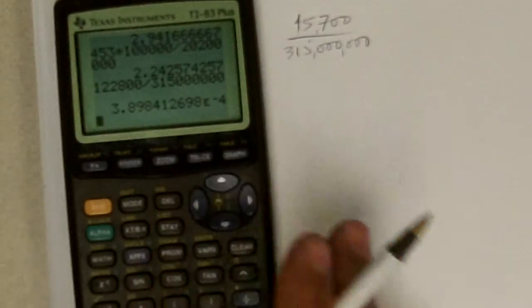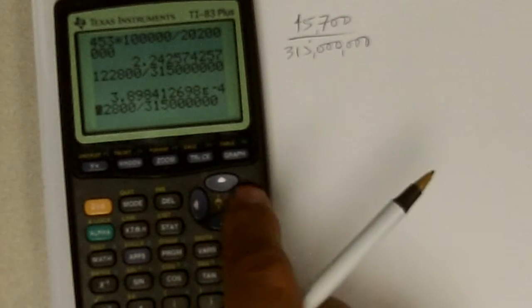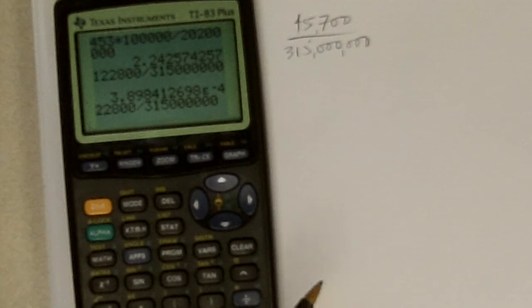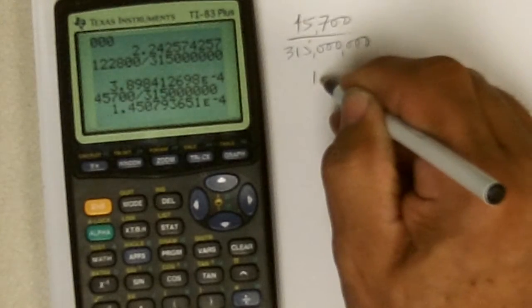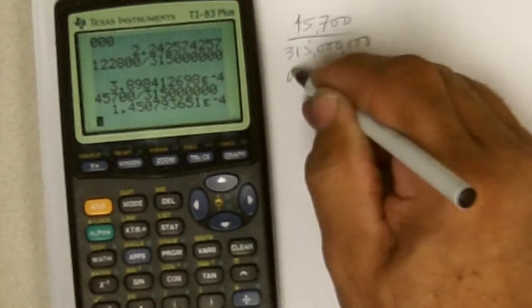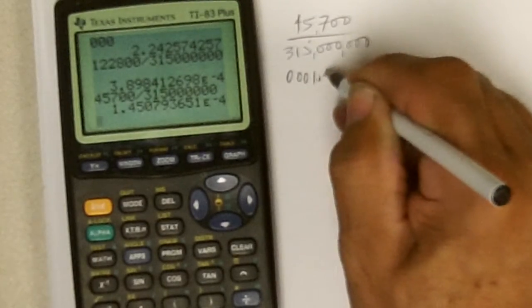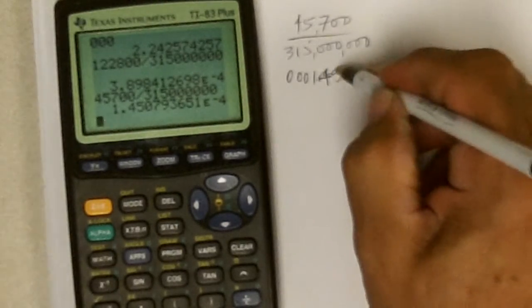Okay, now I'll do the other one. So now instead of 100,000, I got 45,700 divided by 315. And this one is 0.0014. I forgot the times ten to the negative fourth. 5.